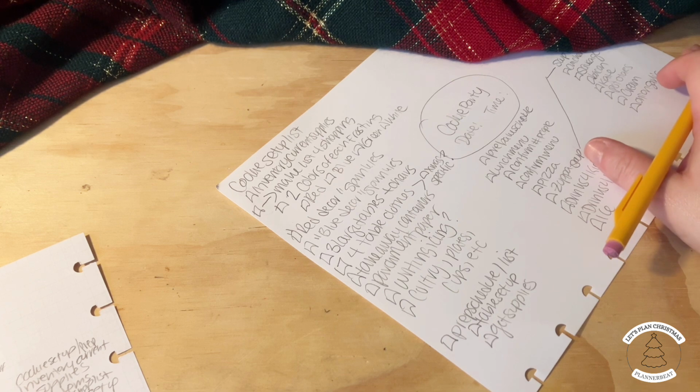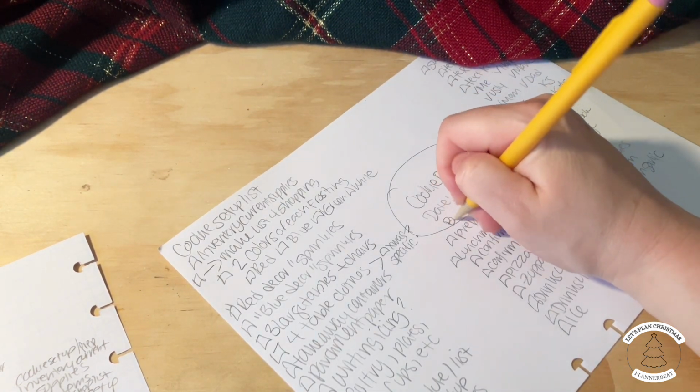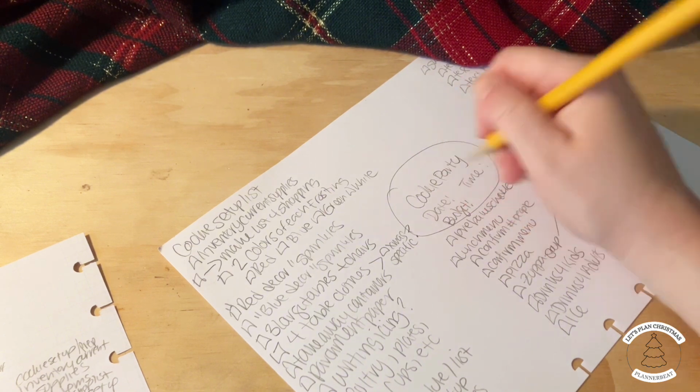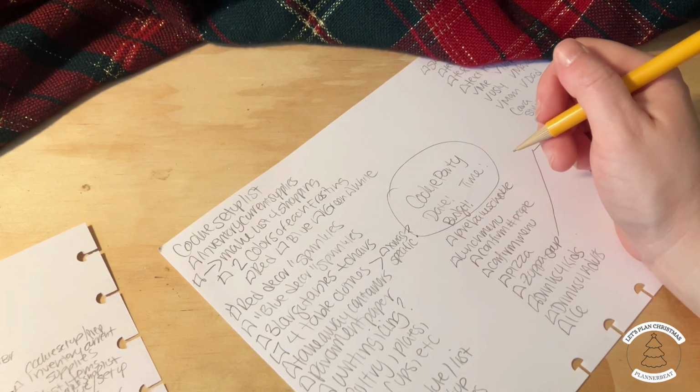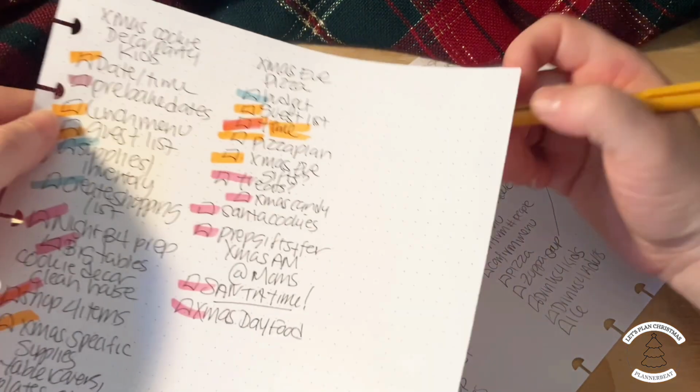And then part of this is budget, which I didn't put here. So budget, and that's part of the Christmas. I have it all in my little, pretty much everything for Christmas is the budget.